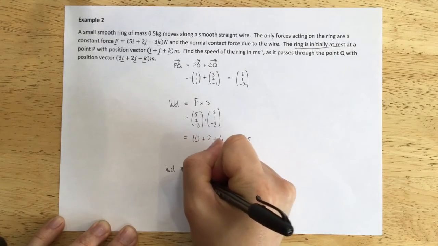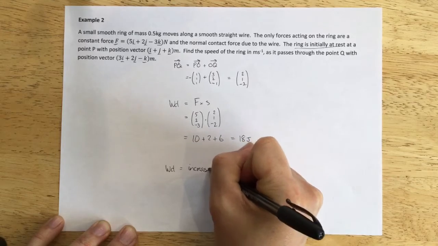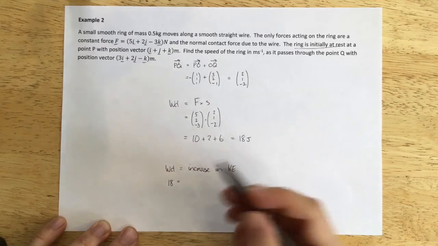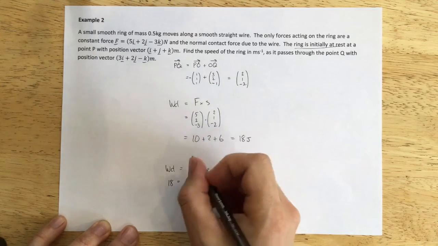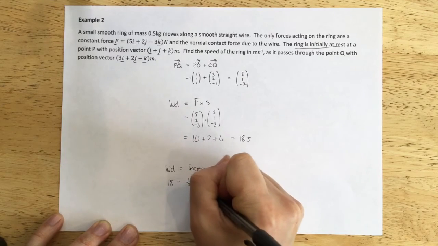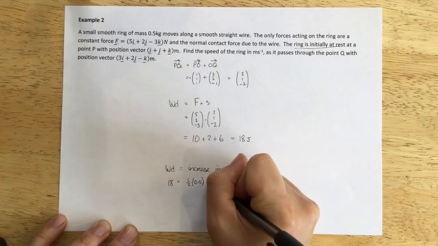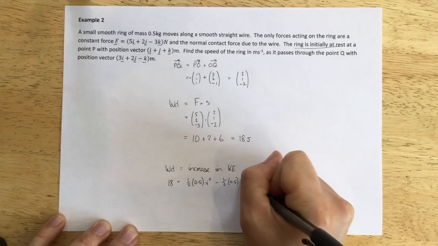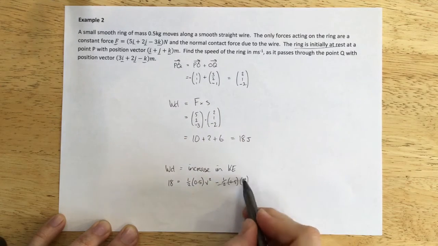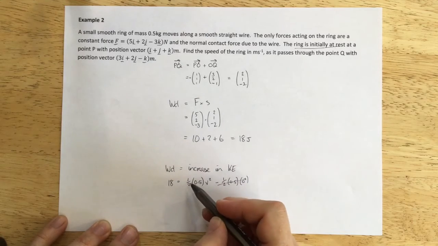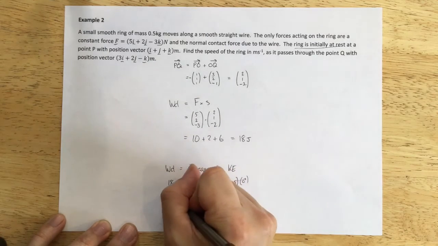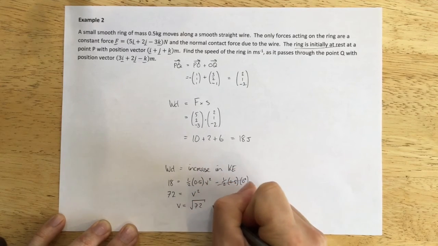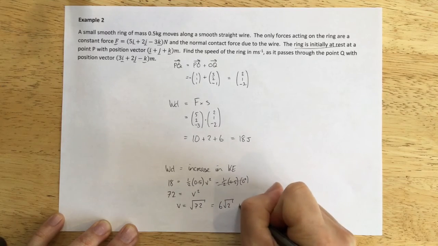Now, we're told here that the ring is initially at rest, and the work done is going to be the increase in kinetic energy. So 18 joules is going to equal, well, it starts at 0, so we're just finding its final kinetic energy. So it's a half times the mass times v squared. And like I said, you take away a half times the mass times its starting speed, which is 0 squared. So that just cancels out. So 72 equals v squared, and v is equal to the square root of 72, which is 6 root 2 meters per second.